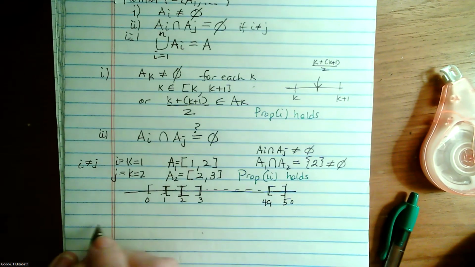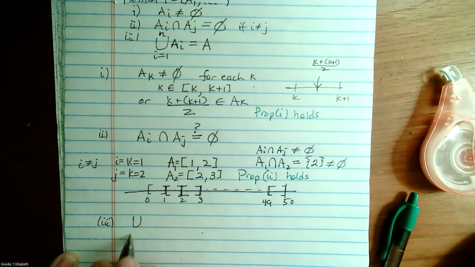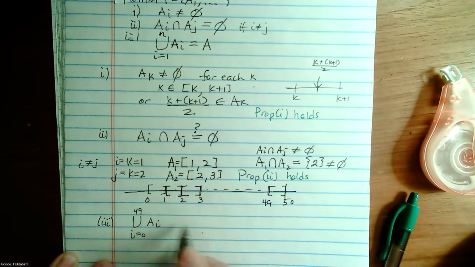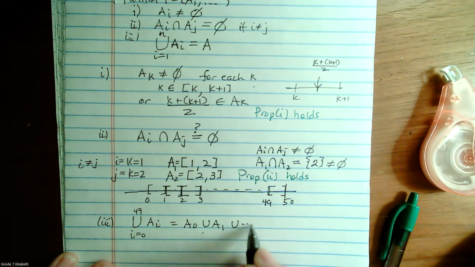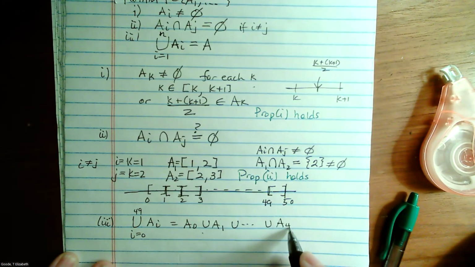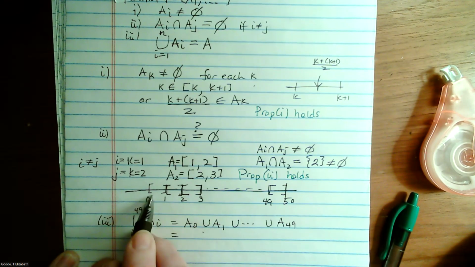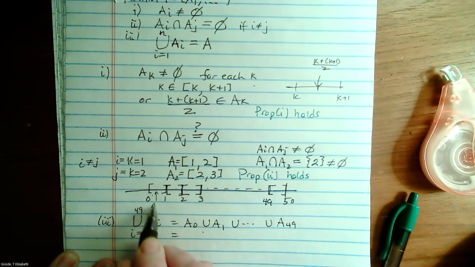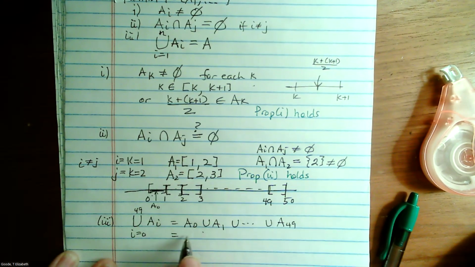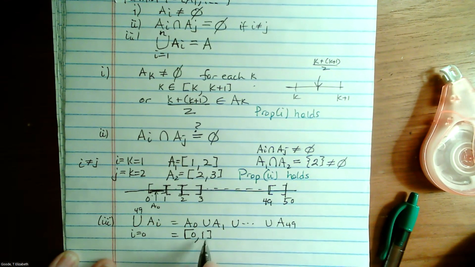So that property fails. Now the union of all of these, right? The union from i equals 0 to 49 of these A sub i, well, that would be A0 union A1 union dot, dot, dot, up to A sub 49. Well, let's just think about it. This is A0 right here, is this whole set right there. So A0 goes from 0 to 1 and includes both endpoints, union A1.